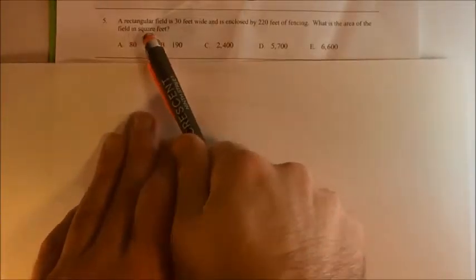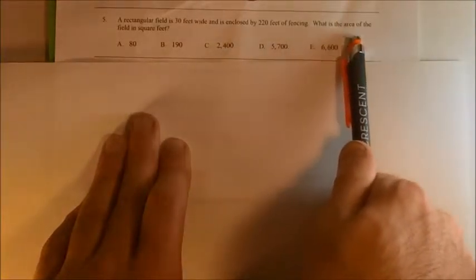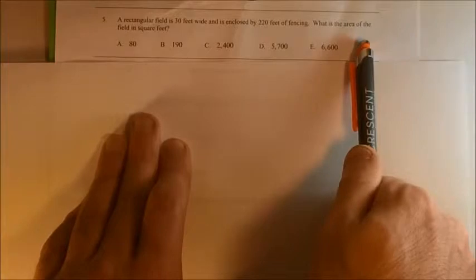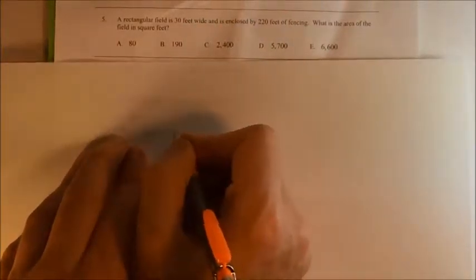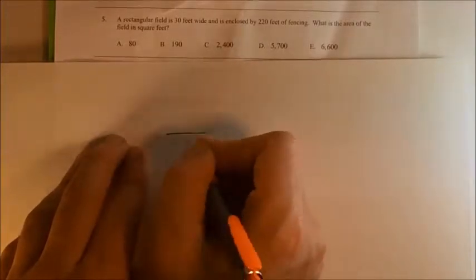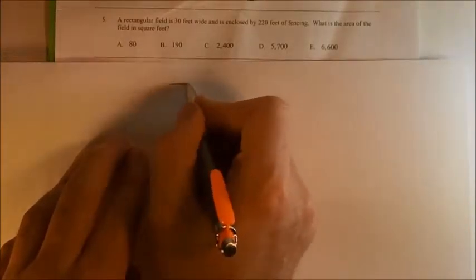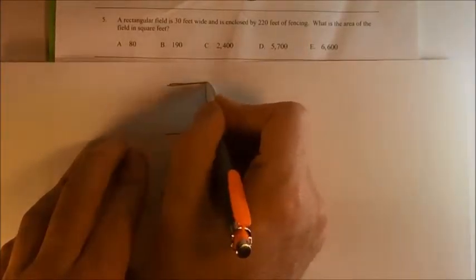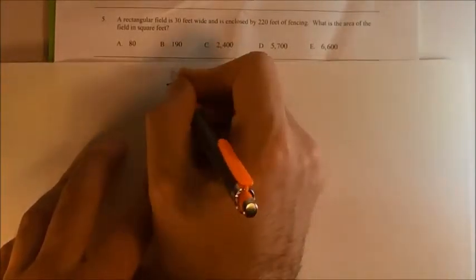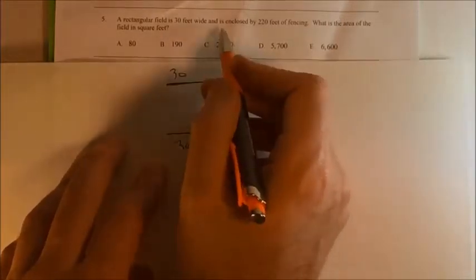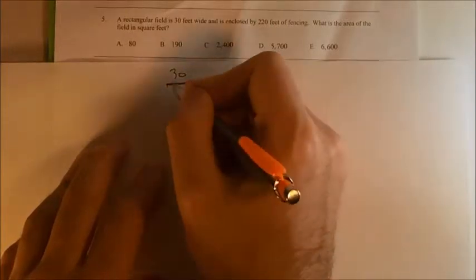Okay, number 5. A rectangular field is 30 feet wide and is enclosed by 220 feet of fencing. What is the area of the field in square feet? Okay, so a rectangular field is 30 feet wide. So we have this field, and it's 30 feet wide. It's rectangular, so it's a rectangle, right? So these are 30 feet wide and is enclosed by 220 feet of fencing.